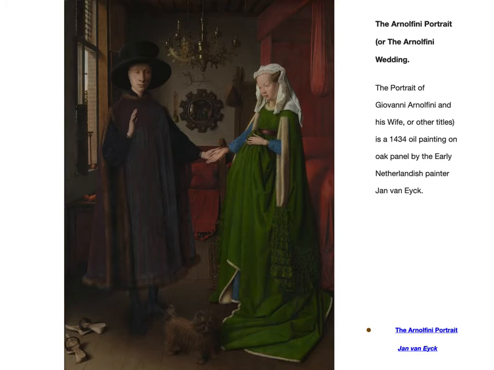So this artwork represents several things. It represents an extraordinary change from the flat Byzantine art that we looked at earlier. We see here represented a plethora of conventions which create depth and space and very realistic and representational imagery.